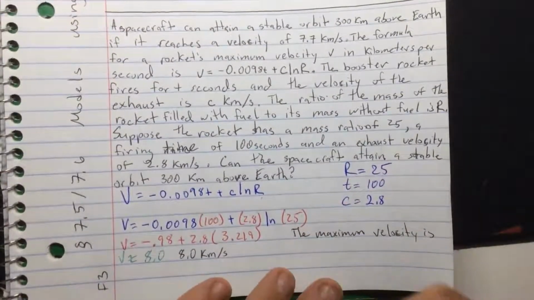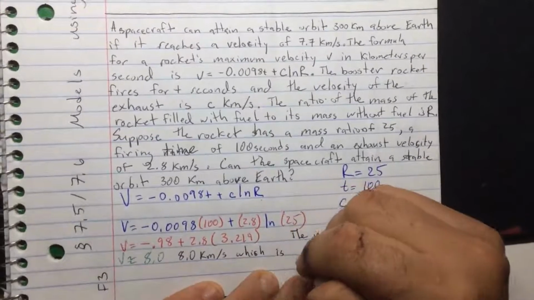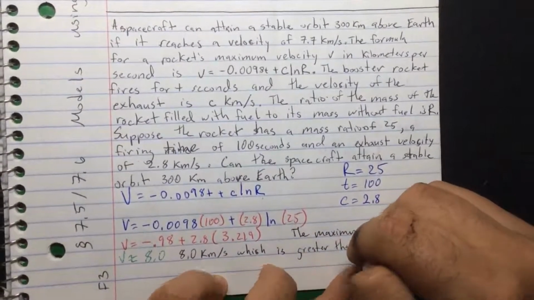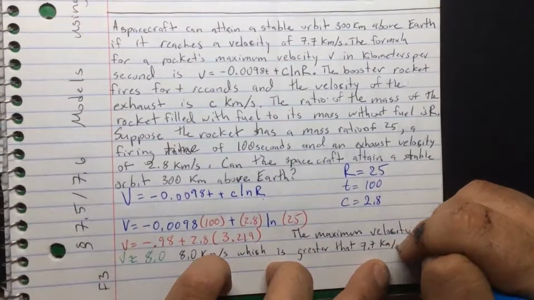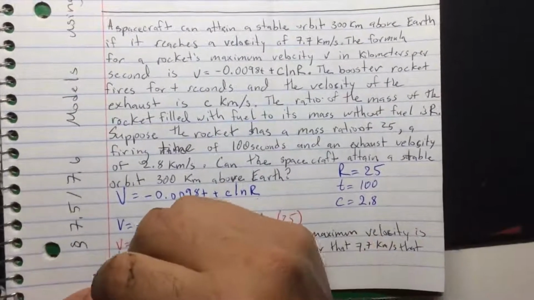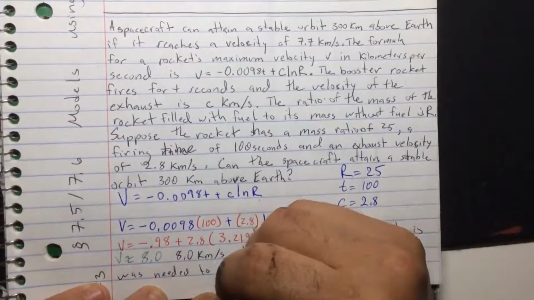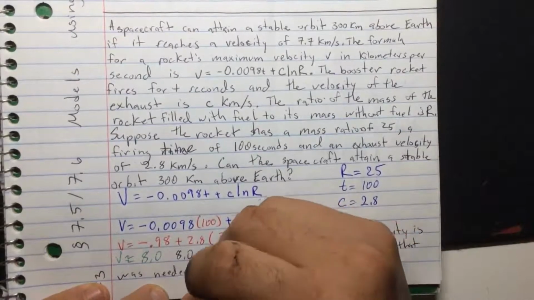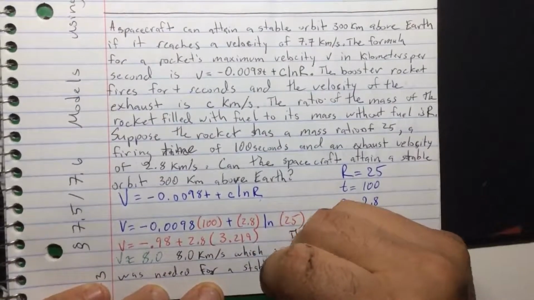So that's good, which is greater than our 7.7 kilometers per second that was needed for a stable orbit.